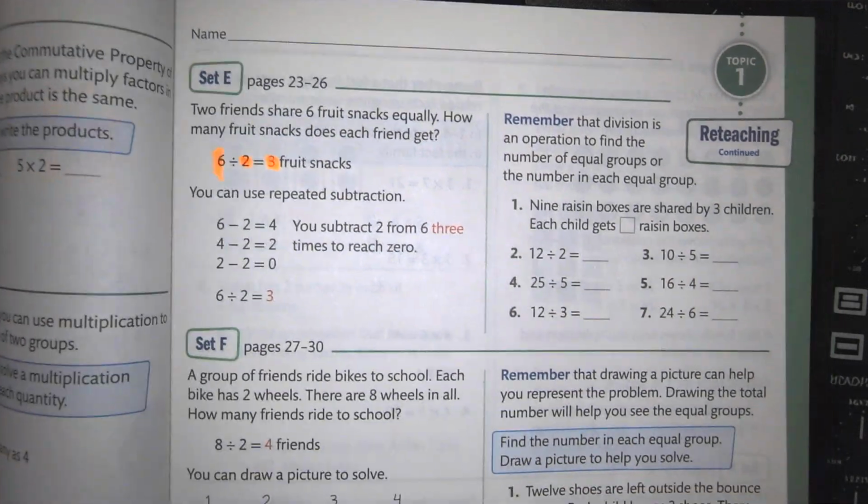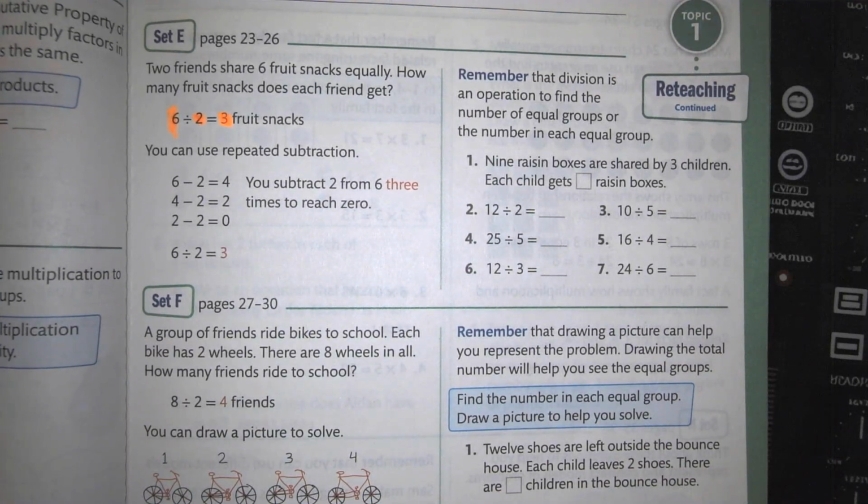Let's look at number 1. Kayla, read number 1 for us. 9 raisin boxes are shared by 3 children. Each child gets blank raisin boxes. Read it again. 9 raisin boxes are shared by 3 children. Each child gets blank raisin boxes. Right. Now we have to figure that out.